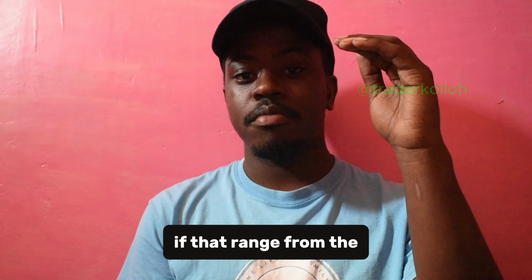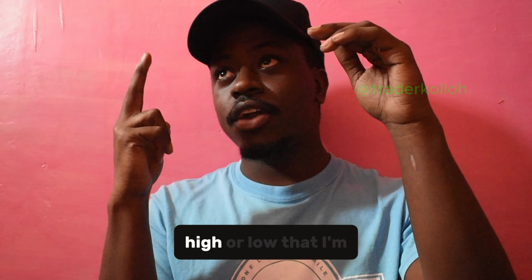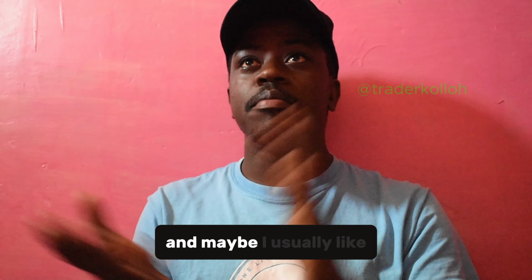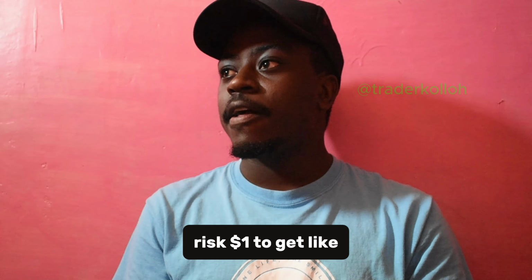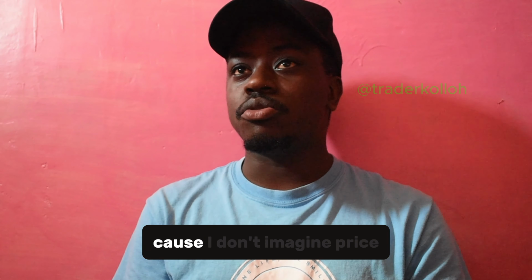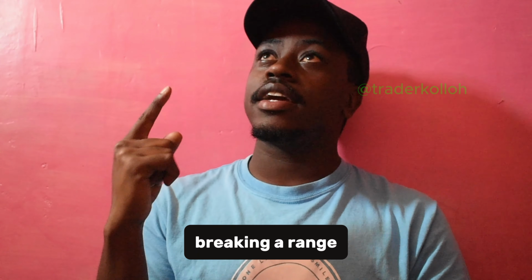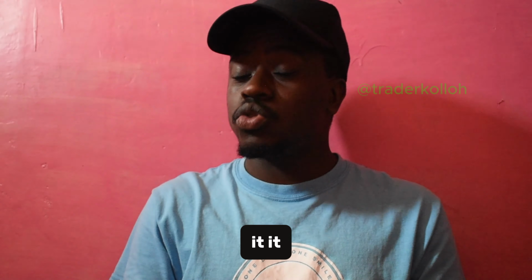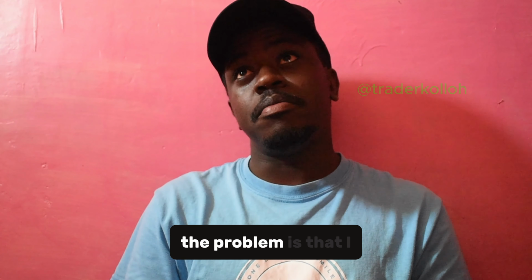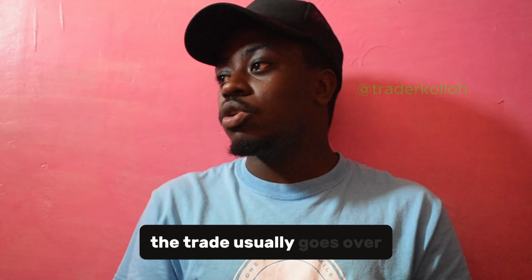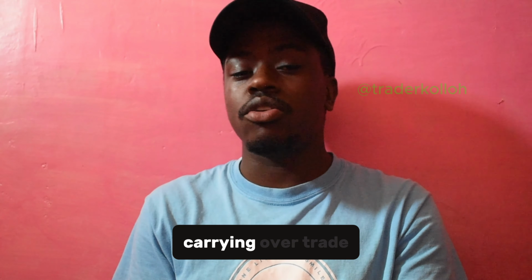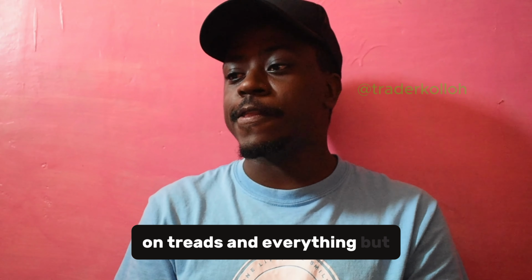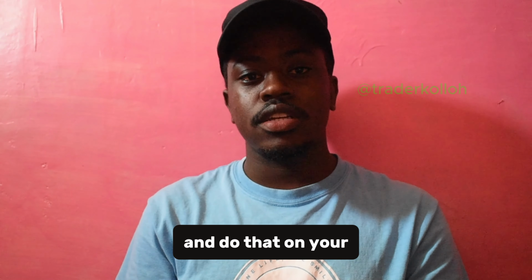If the range from where I'm supposed to place my stop loss to the high or low I'm entering on using a pending order is 100 pips or more, and I usually risk $1 to get 50 cents, I'm not entering that trade. I don't imagine price breaking a range and then going another 50% of that range. It might go, but the problem is I usually find that the trade goes over to the next day, and I don't like carrying over trades. I'll also talk about rebalancing on trades and everything.